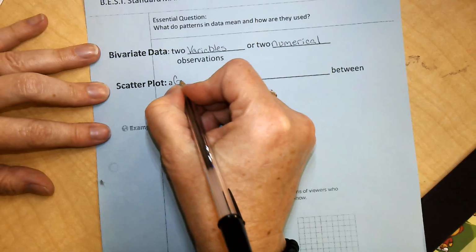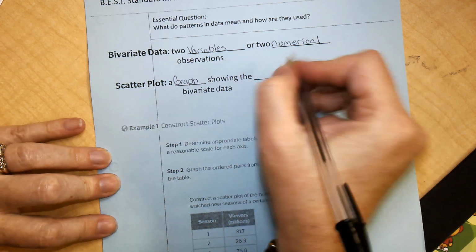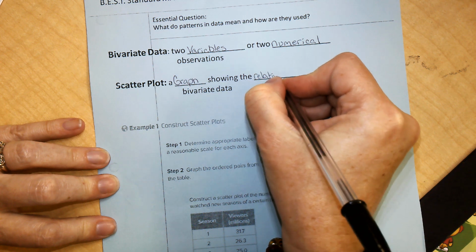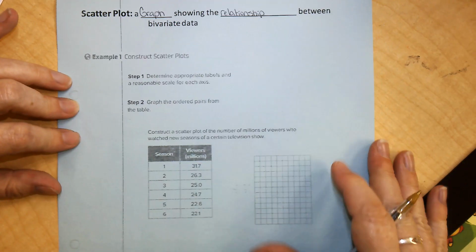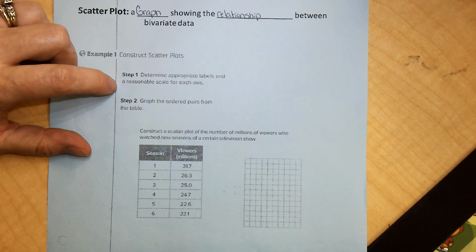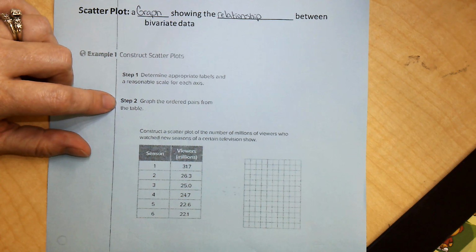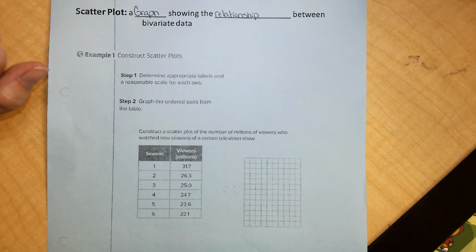A scatter plot is simply a graph showing the relationship between bivariate data. Okay. So example 1. Example 1 is simply about constructing a scatter plot. All right. So step 1, we're going to determine appropriate labels and a reasonable scale for each axis. And then step 2, we're going to graph the ordered pairs from the table. We're also going to give this graph a title.